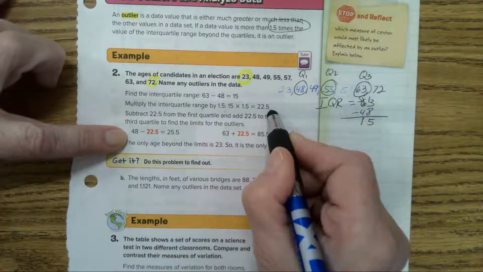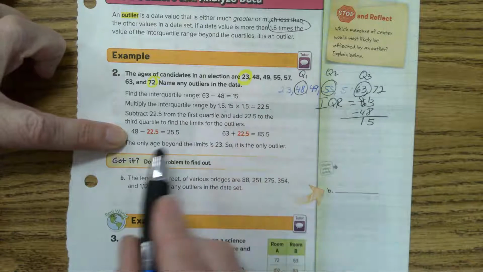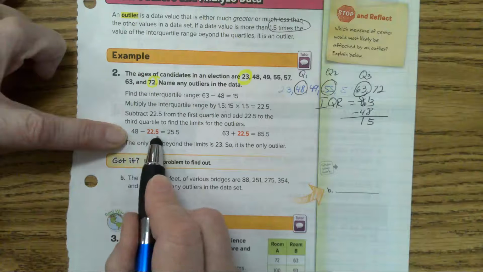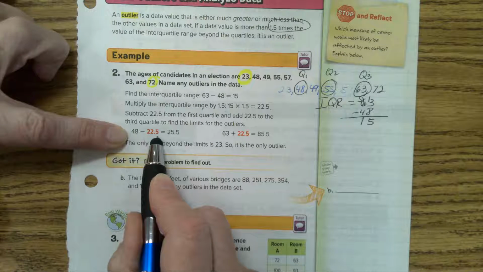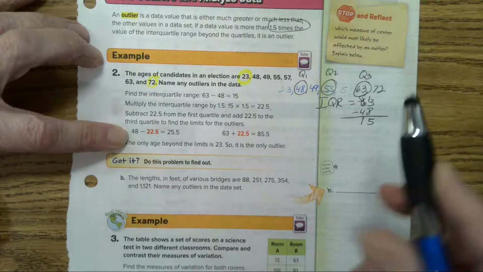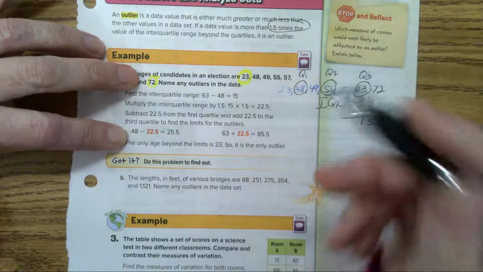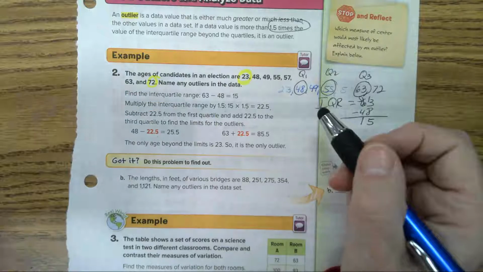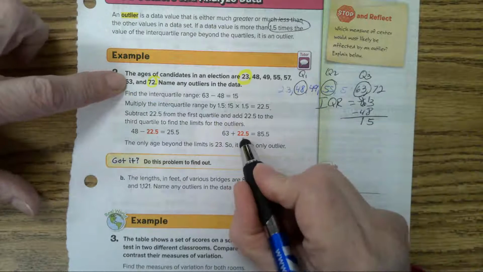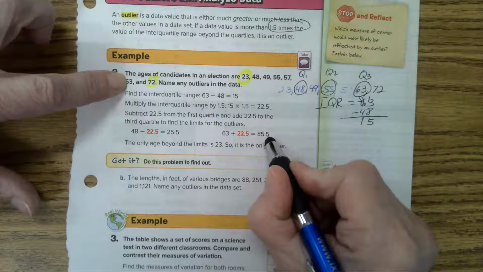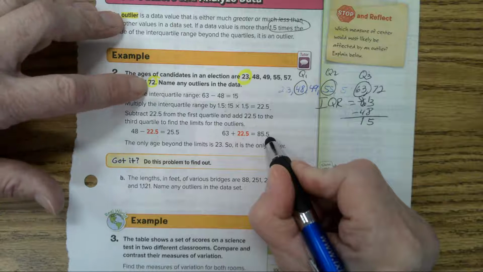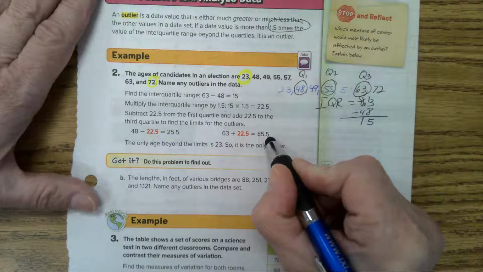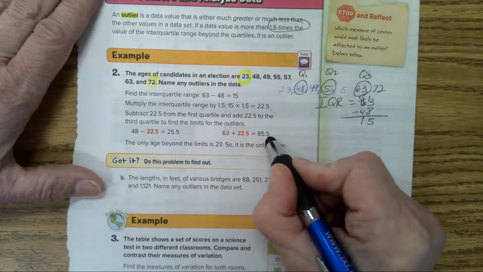So if 23 is smaller than 22.5 taken away from 48, it's an outlier. If 72, if I take the one before it, 63 plus 22.5 is 85.5. 72 actually is not an outlier. It looks like it is, but it's too close.